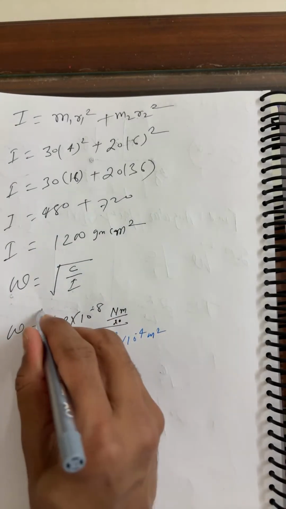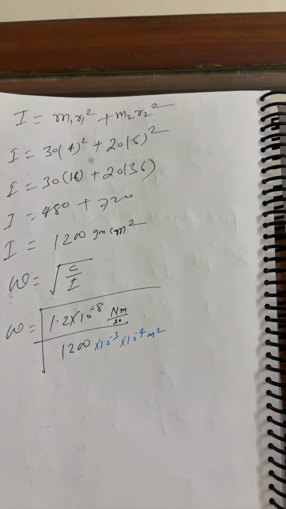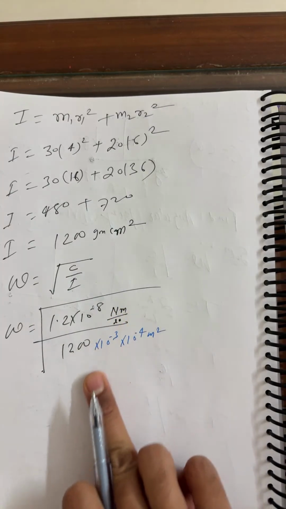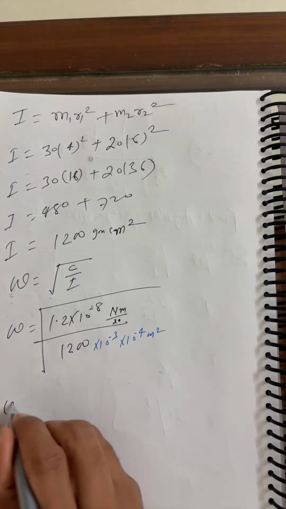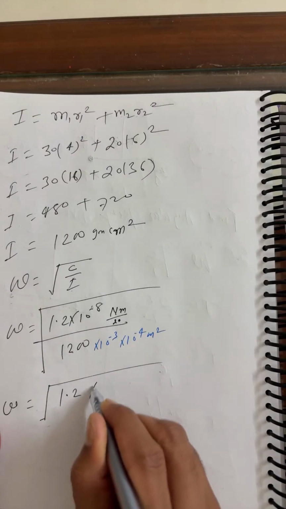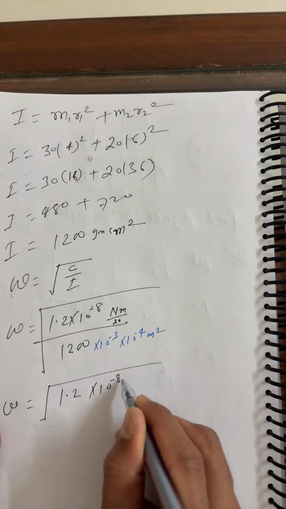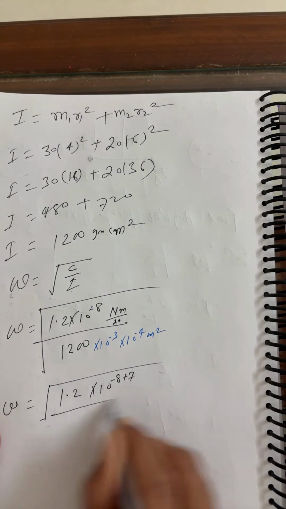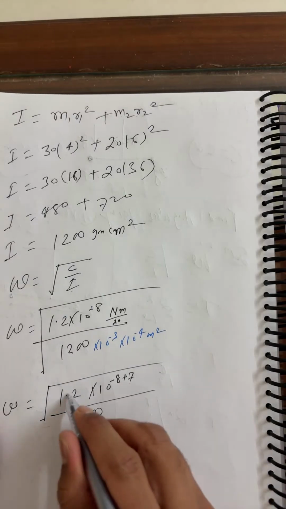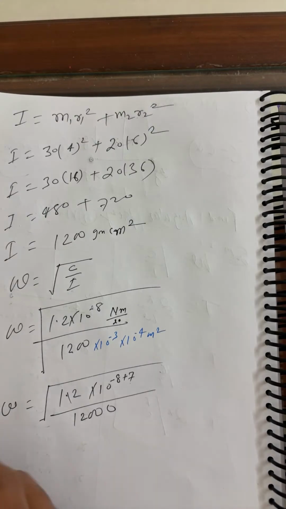This is the condition for omega here. You can see 4 plus 3, 7 here, so positive only. So omega we can write here 1.2 into 10 to the power minus 8 plus 7 upon 1200.